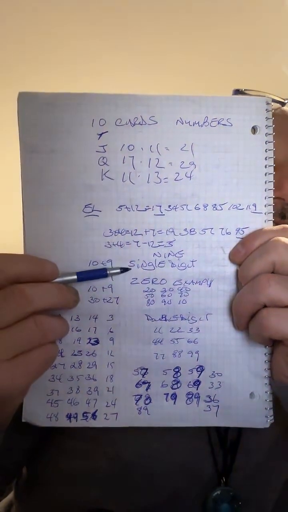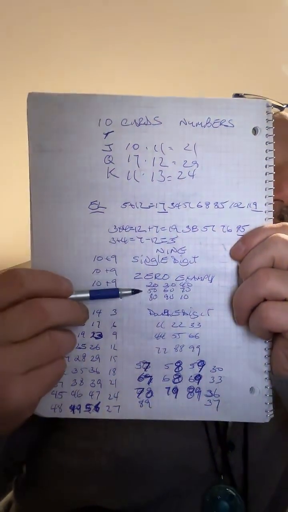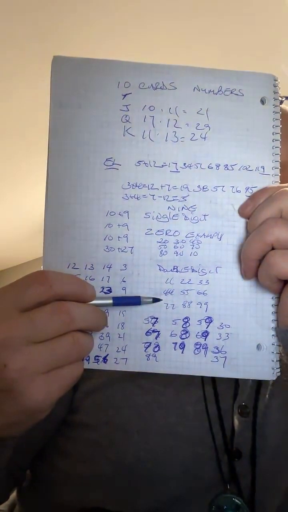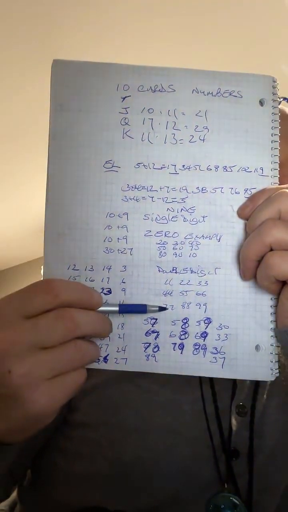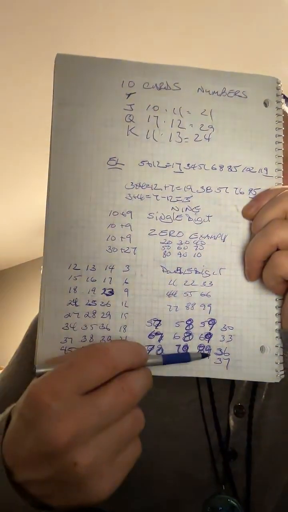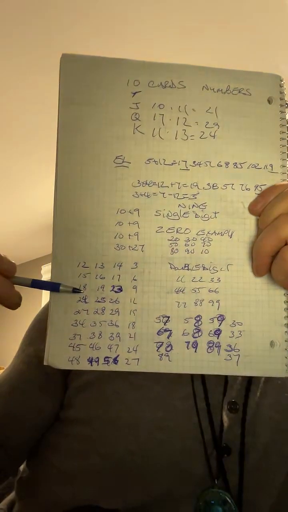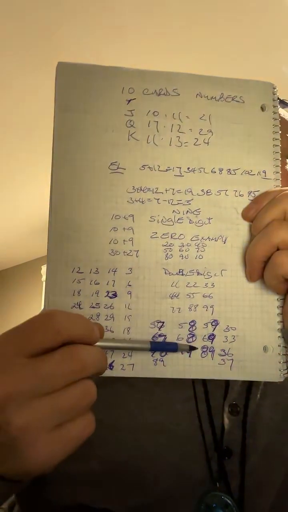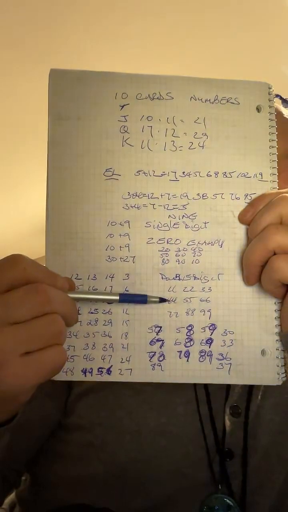There are 9 single-digit numbers. There are 9 numbers with 0 on it. There are 9 duplicate numbers over here, each one with their own mathematical equation. Then there are 36 individual reversible numbers. So it creates 72 and 27.